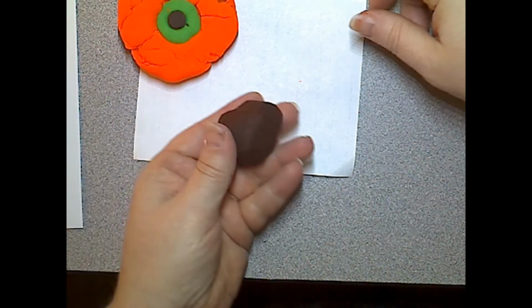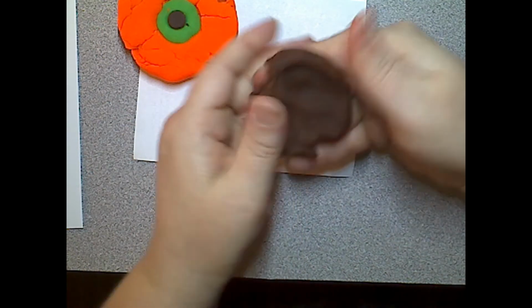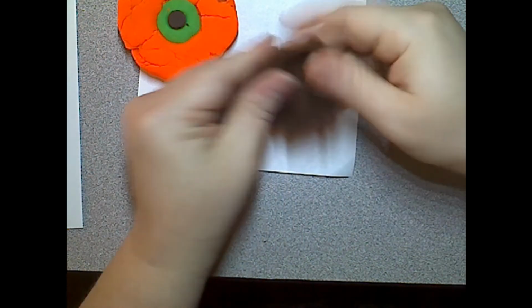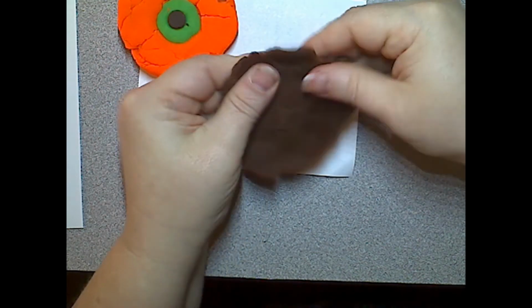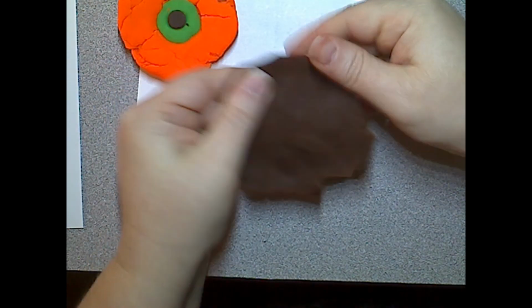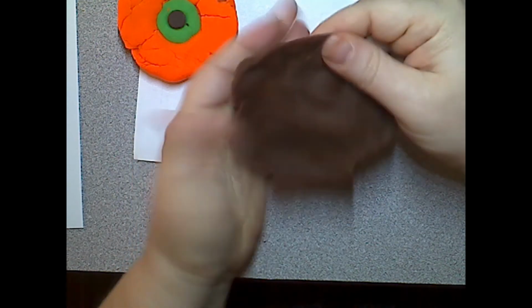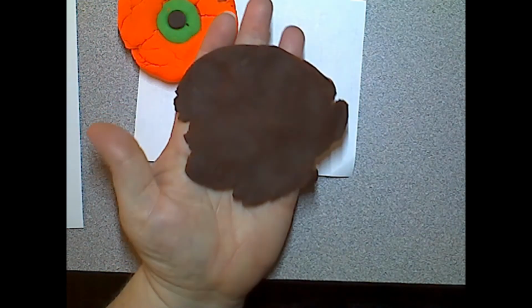We're going to set that to the side, and now we're going to work with our crust material. So this color, we're going to just smash it flat. We're not going to worry about putting it into a ball shape. We're going to smash it out as flat as we can get it. You can do this by hand, or you can use a rolling pin. If you don't have a rolling pin, you can use a pencil.